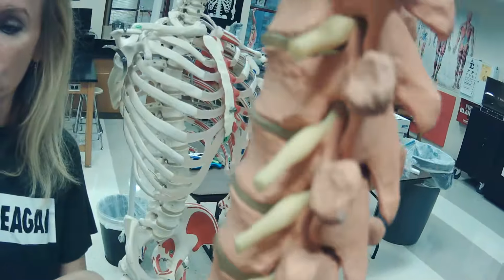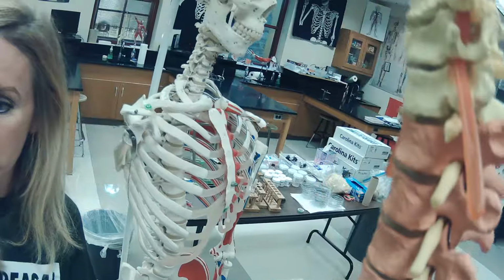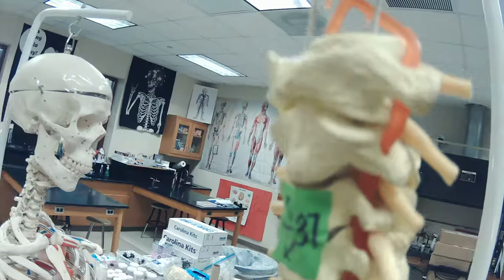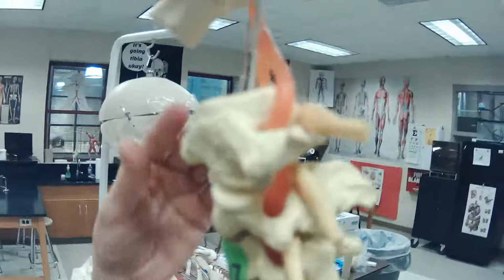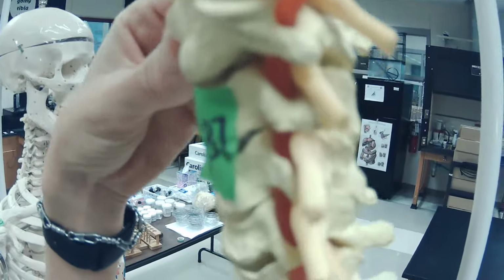I just wanted to get you guys some close-ups of your vertebrae here. So there's C1 sitting on C2. If you look closely, you can see the dens. Well, maybe not. All right, guys, we're going to discuss more of this in class.